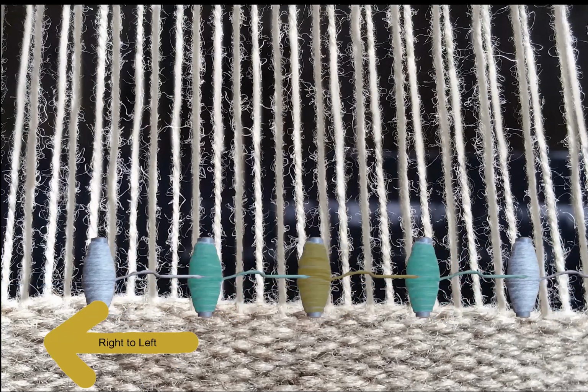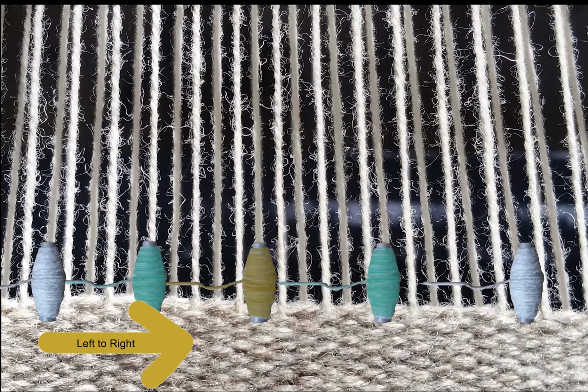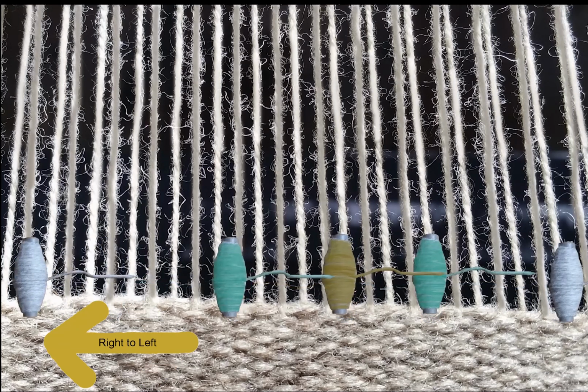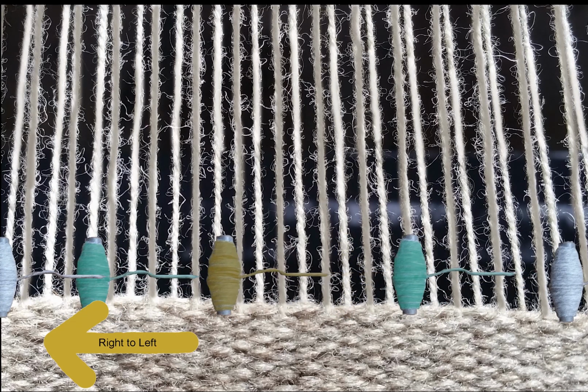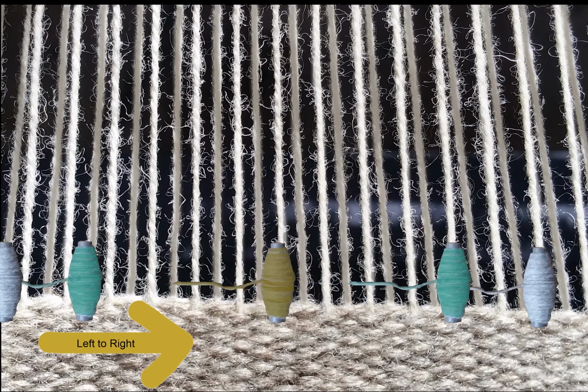But we can't move the spools simultaneously, so we have to move them one by one. To do that, we have to move them out of each other's way, moving the spool that isn't already at the edge to the edge first, then moving the next spool to where that spool was, and then the next spool, on down the line.